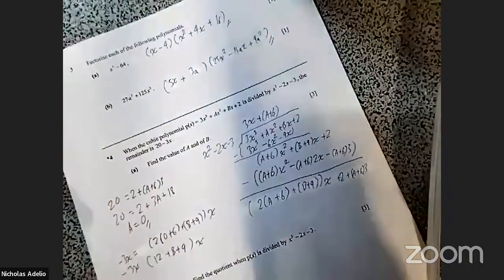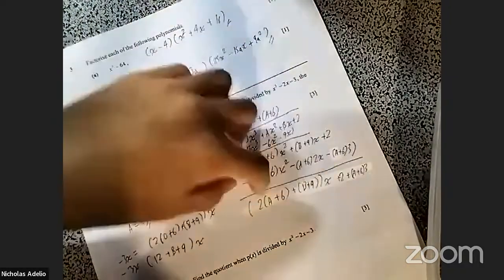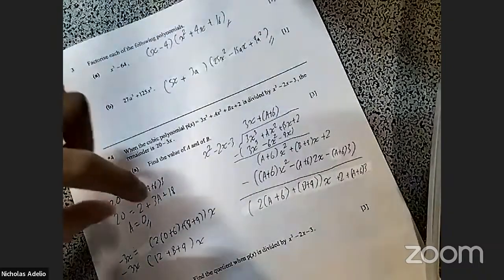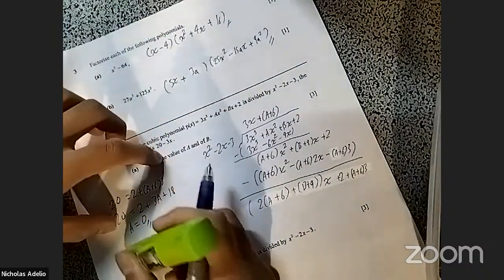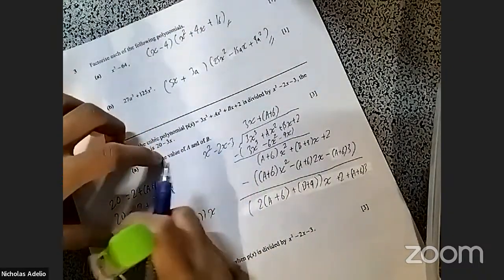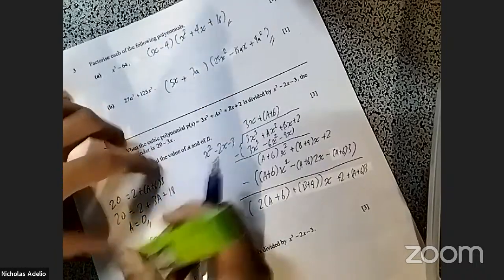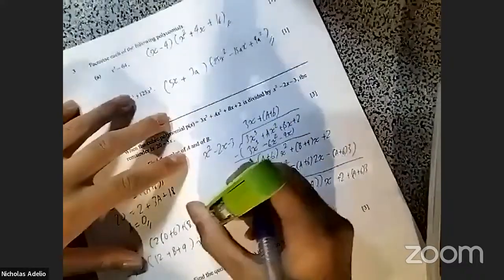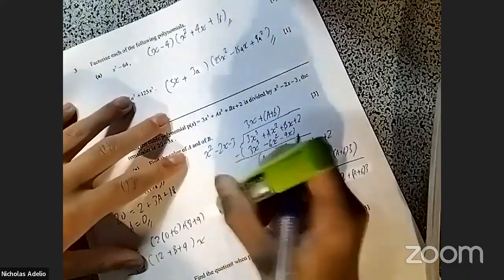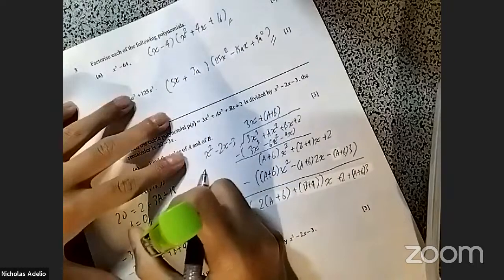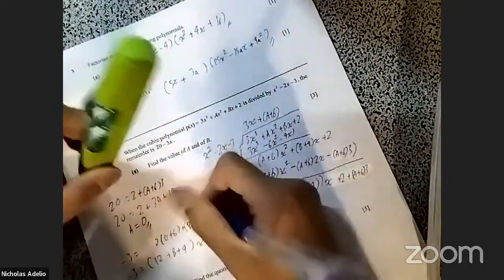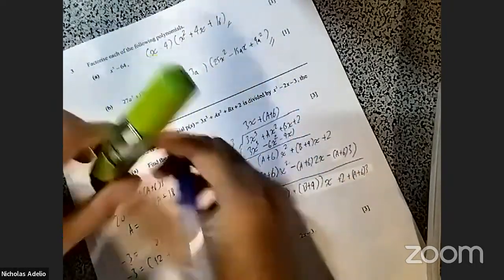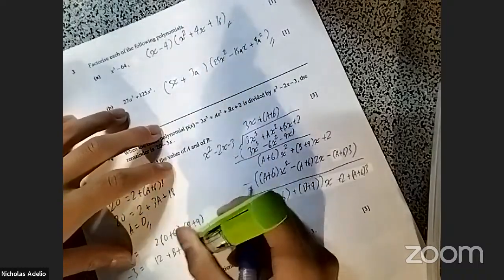Wait, this should be negative 3. This part over here shouldn't even have the x. It should just be negative 3. So what you're writing is not wrong, but you can immediately cancel the x. Just cancel the x and you'll be happy. Yeah, because I almost forgot its coefficient.